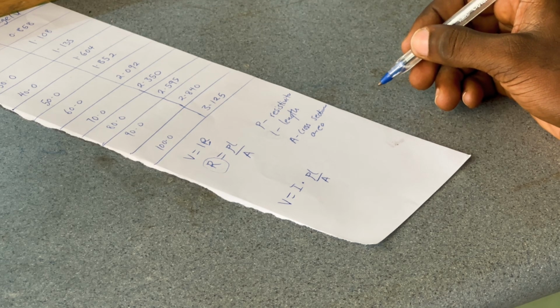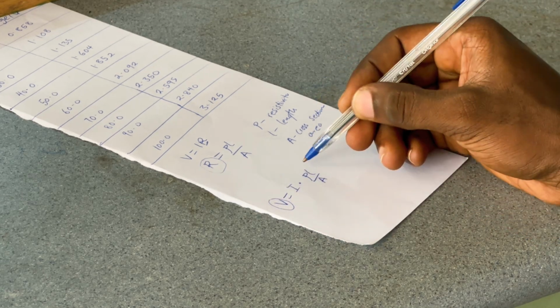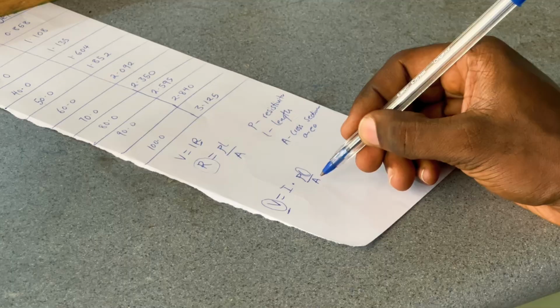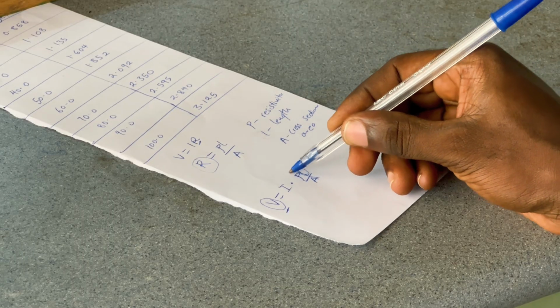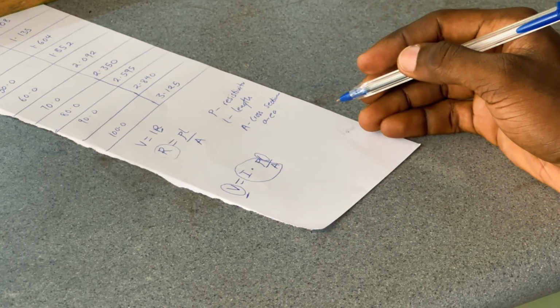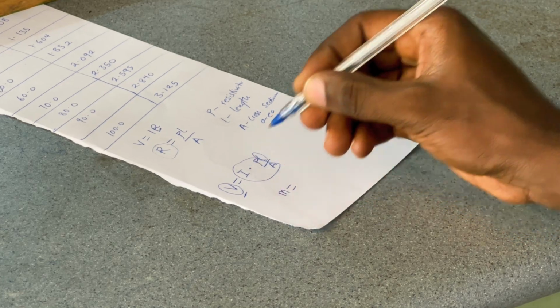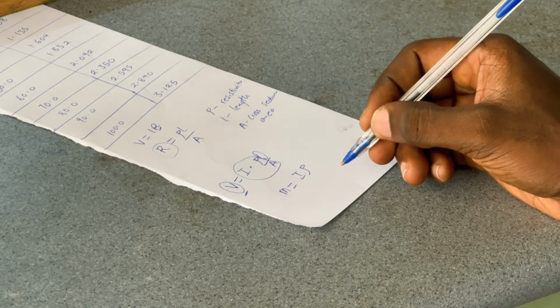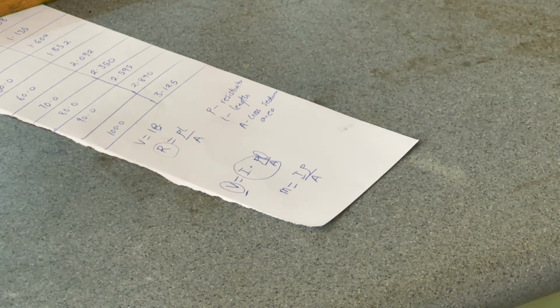So from here, we had voltage and we recorded the length. So we can plot a graph of voltage against the length. That is voltage on the vertical against length on the horizontal. And from there, the gradient that we will record will be equivalent to the coefficient of the equation. So the gradient from our plot will be equal to the current times resistivity divided by the cross-sectional area.